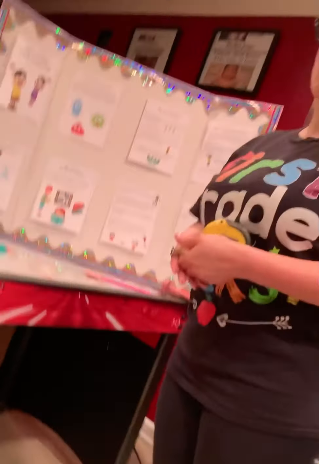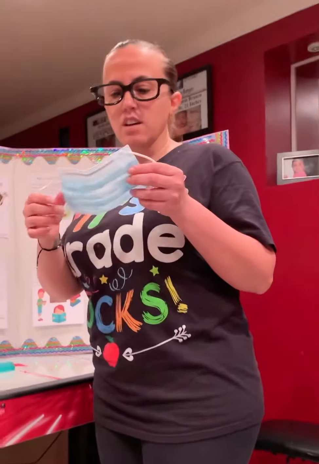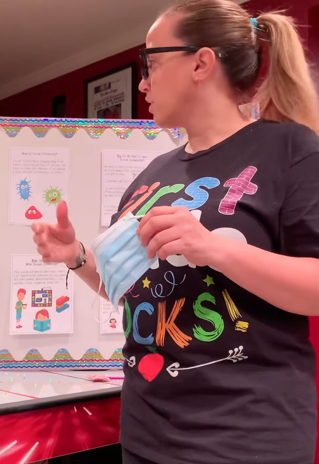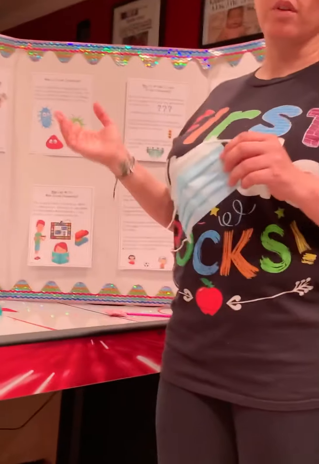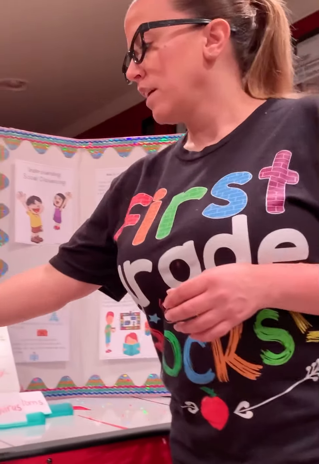Or even if you go to the grocery store, you need to try to stay away from people. And you might see people in the grocery store wearing something that looks like this. It's just a mask that they put over their mouth. And basically, they're just putting that over their mouth so that they don't spread the virus. Because one of the things we don't want to do is spread the virus to anyone else. And that's why we're practicing the social distancing.